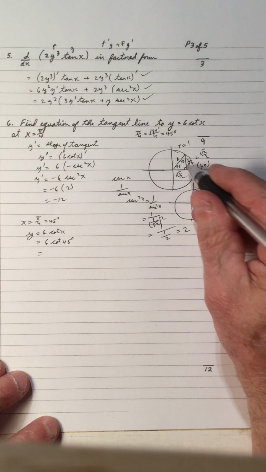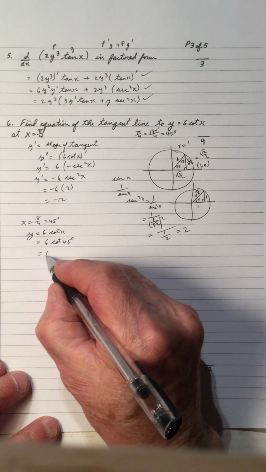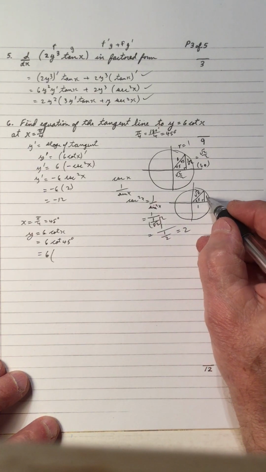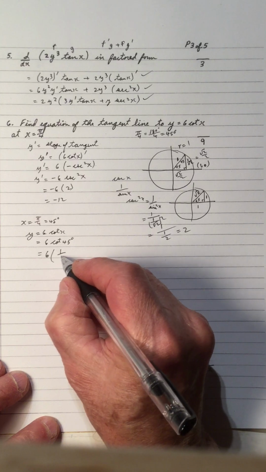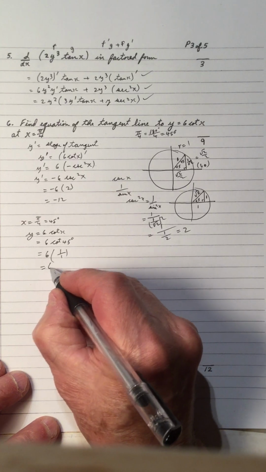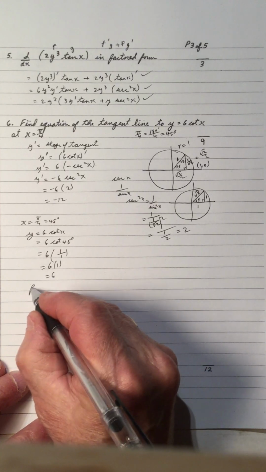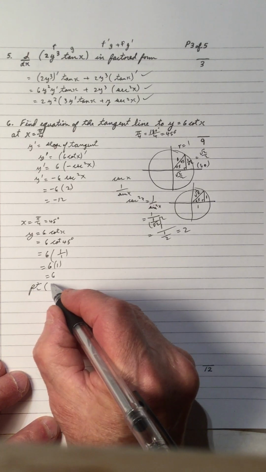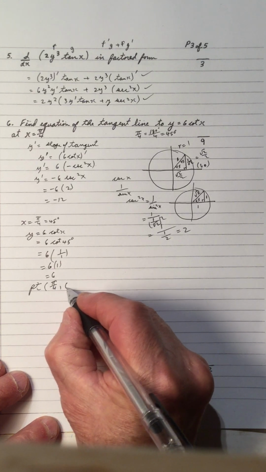So if we use this one or we use this one, it makes no difference. The cot of 45, cot is adjacent over opposite, so that's 1 over 1. So that's 6 times 1, which is 6. So that means we have the point pi over 4 and 6.